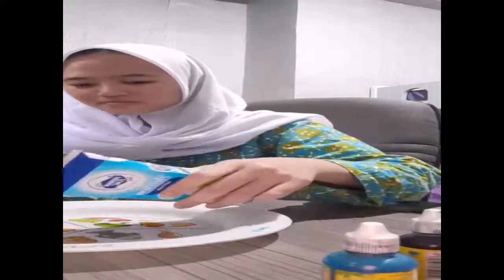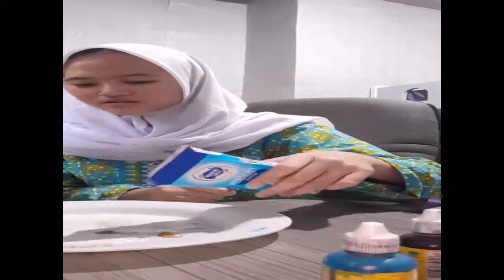Assalamualaikum warahmatullahi wabarakatuh. My name is Alivia from 9G. For this science competition, I'm going to do the rainbow milk experiment. Here are the materials and the equipment: milk, food colorings, dish soap, and a plate. Pour the milk onto the plate.